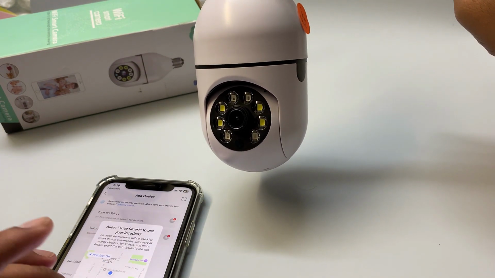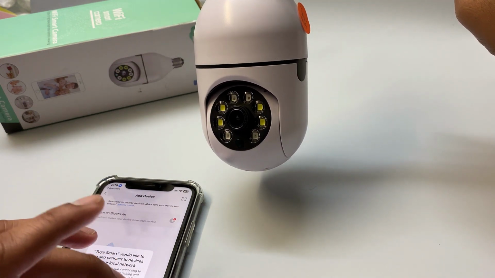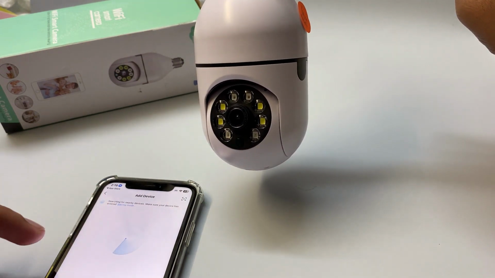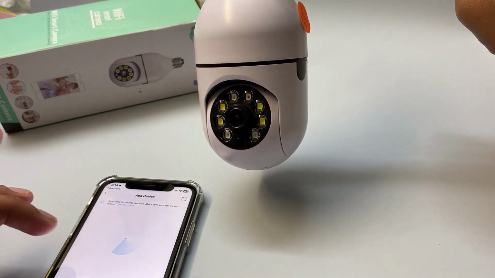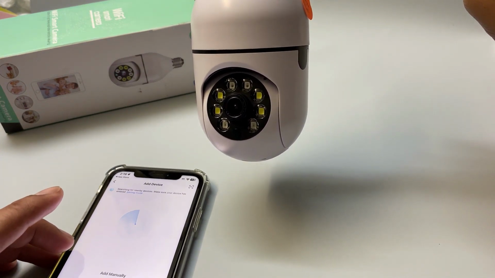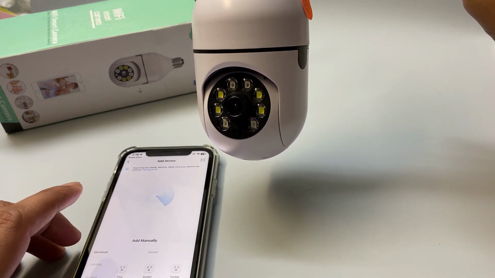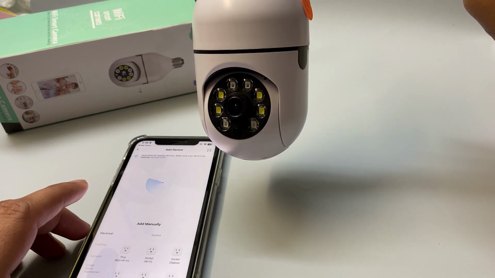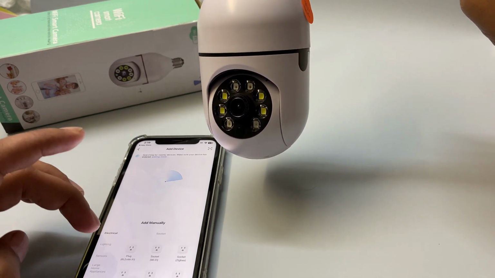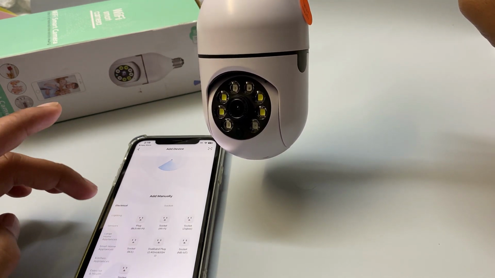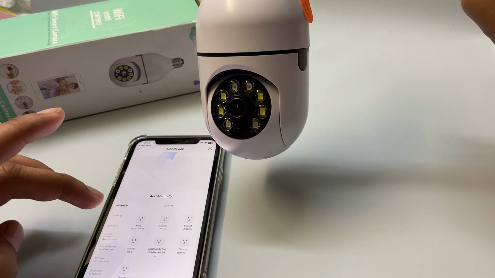continue, allow while using app, allow, okay, waiting for connection. Then we need to choose what type of device you want to add.